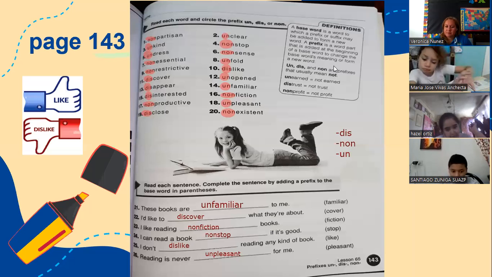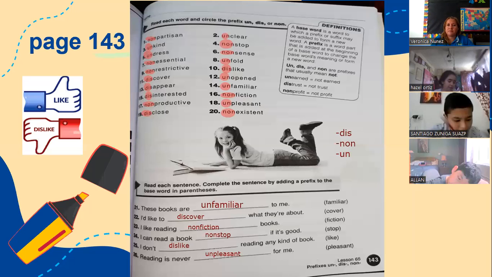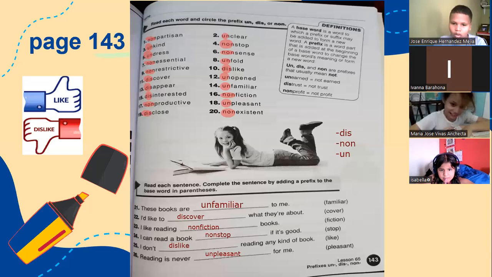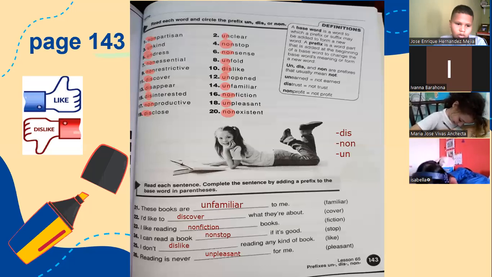Next page. Who is copying? Okay. Alan, help me out to find out who is not in class. Daniel, ajá.